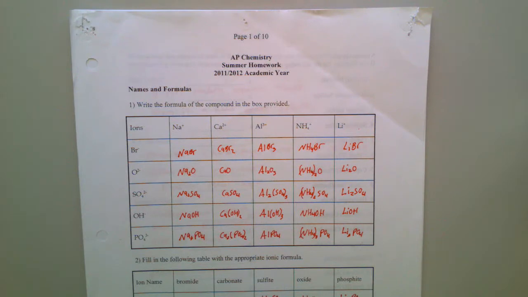So we're going to take a look at the summer homework for AP Chem, and I'm going to bring all the pages up here so you can check them over. What I actually recommend that you do is get a good view of the page and then just pause the video so you can check all of your work.